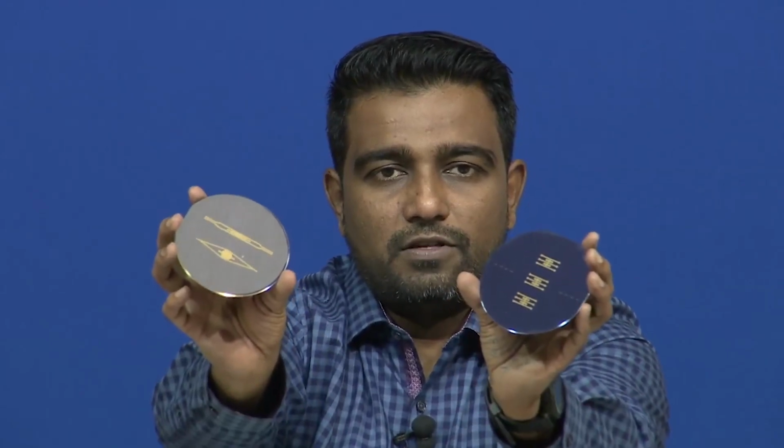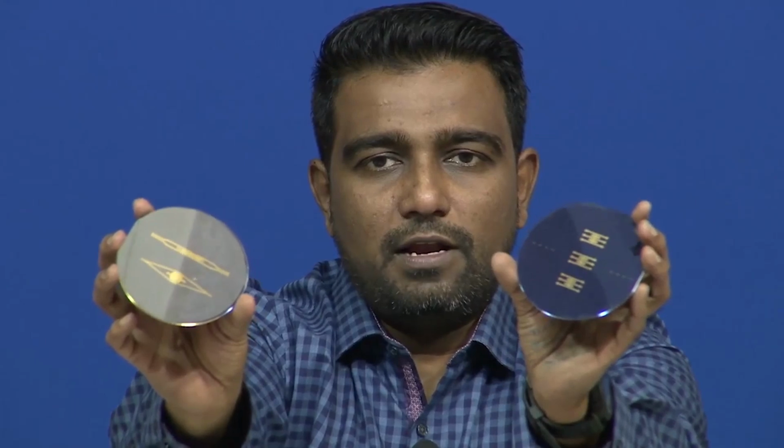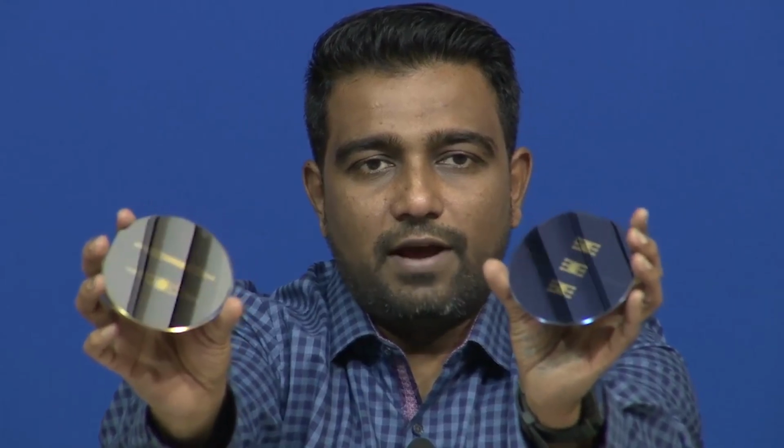You see this one, this is how the silicon color would be, grayish. If I put this one now, you can clearly see a difference in color when the oxide is grown, right.